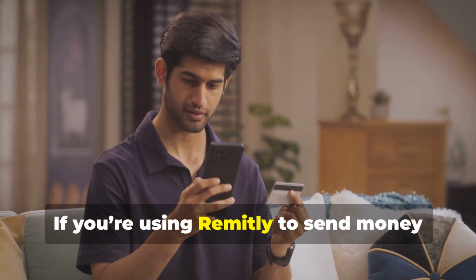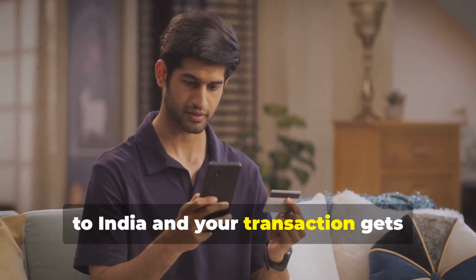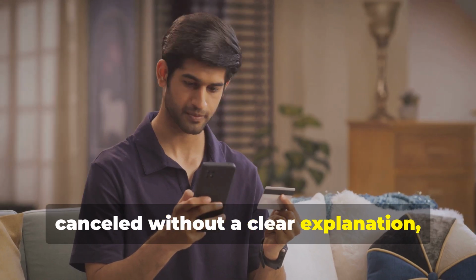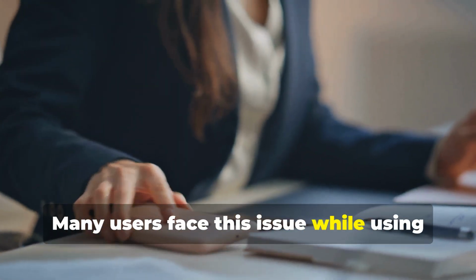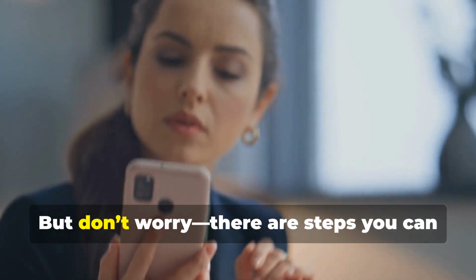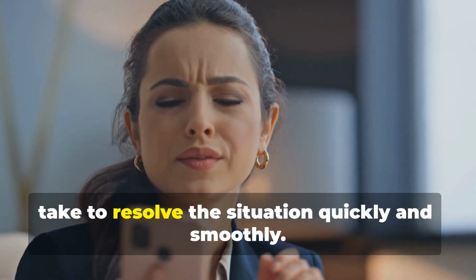If you're using Remitly to send money to India and your transaction gets cancelled without a clear explanation, you're not alone. Many users face this issue while using Remitly in India, but don't worry, there are steps you can take to resolve the situation quickly and smoothly.